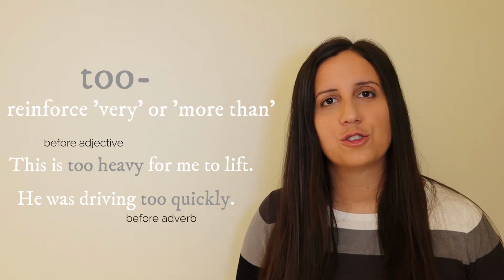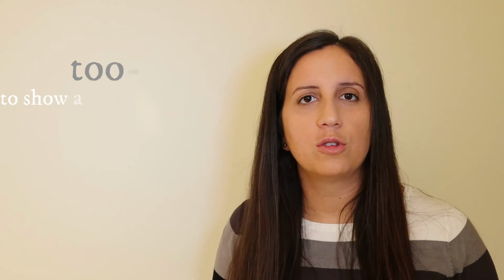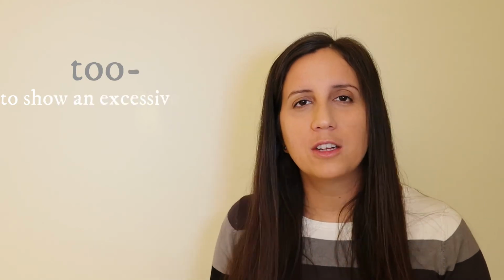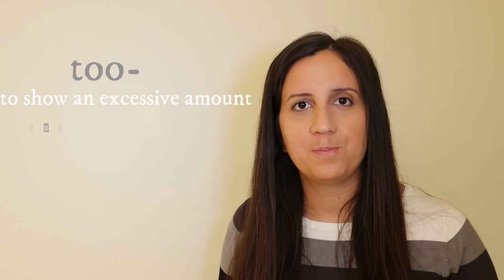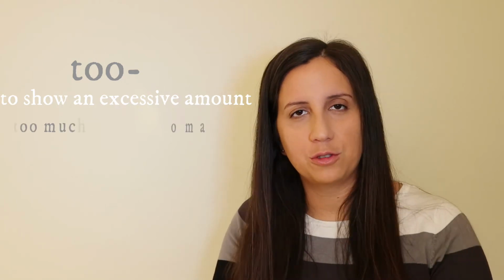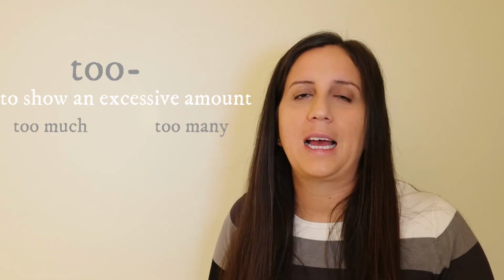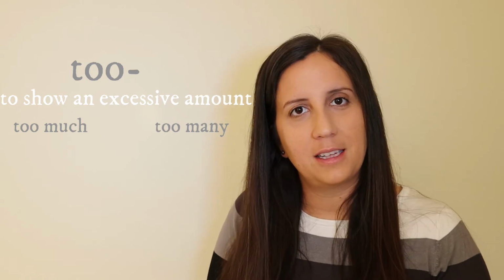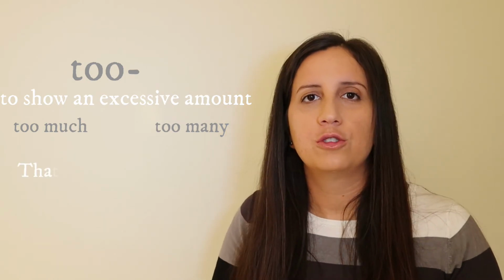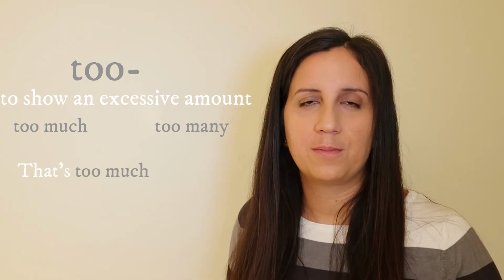Too heavy and too quickly. Another way that we can use too is when we want to show an excessive amount. So normally we would see this with too much or too many. So maybe your friend brings you a big plate of food, you know you cannot finish it. You would maybe say to that person, "Oh, that's too much food."